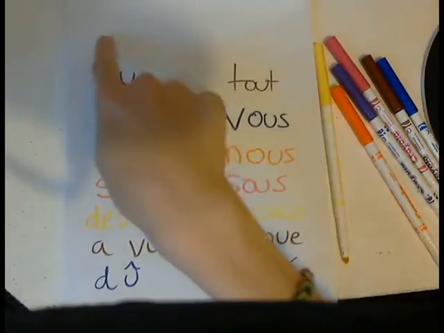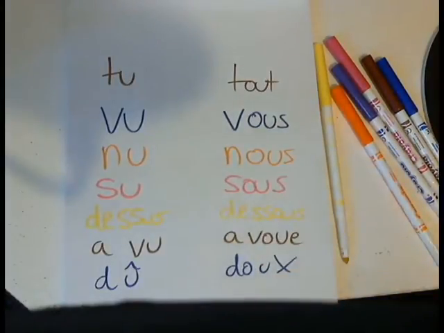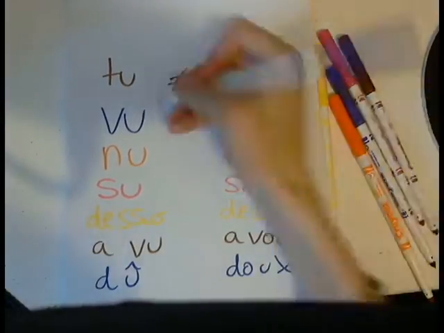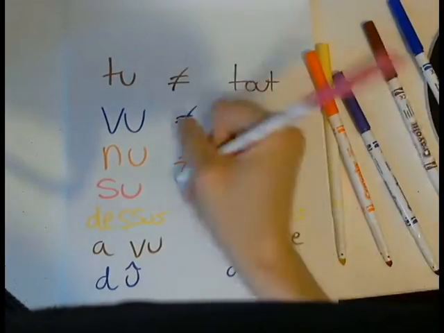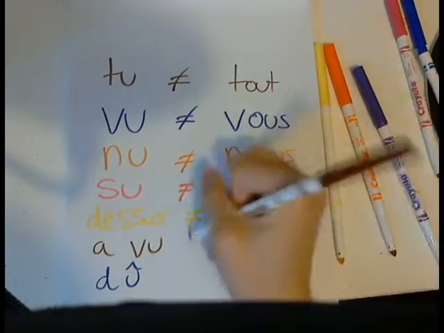And so, because of that, these words are not homonyms. They don't sound the same, they don't rhyme, they don't even half rhyme. To a French person, the difference between vu and vous is as distinct as the difference between, for example, bête and bat. They're completely different words. Now that we know the difference between the sounds, we can go through a few examples.